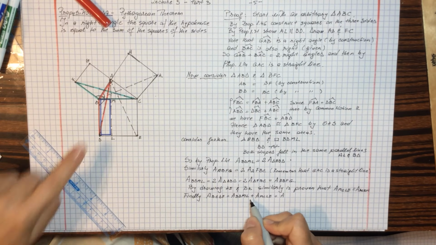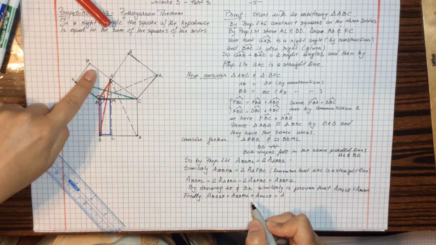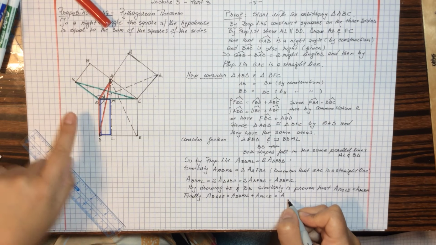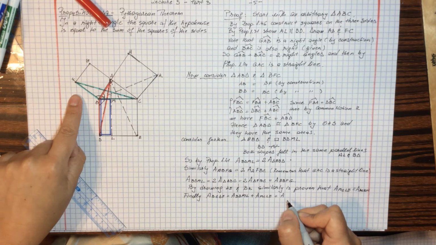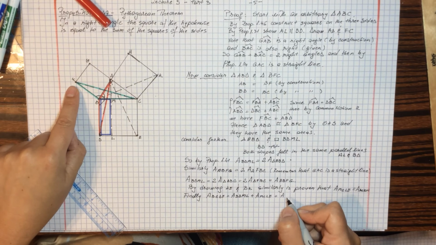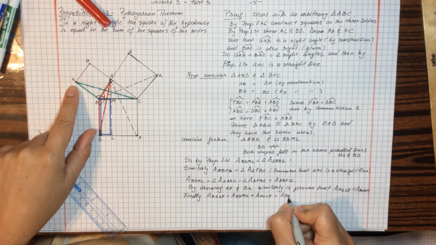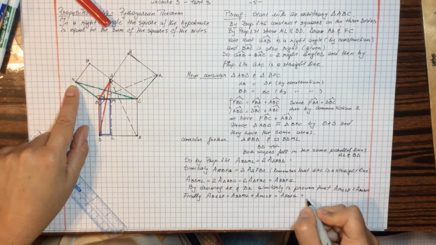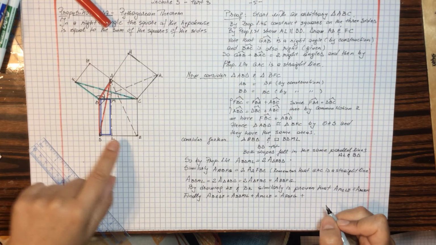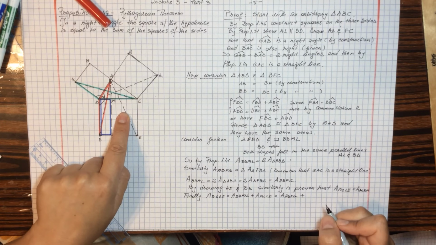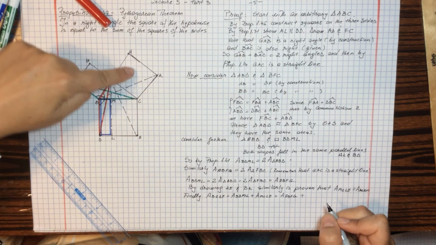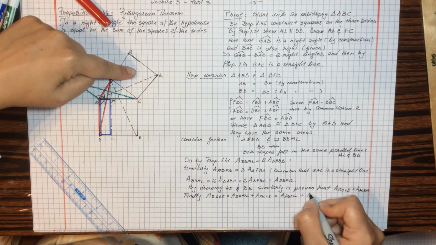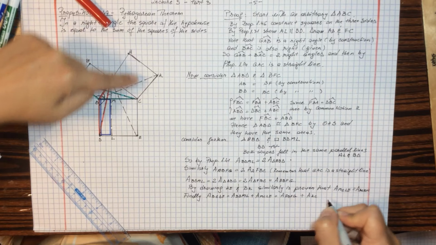So BDML, the blue one, is equal to the area of this smaller square, and that square is ABFG, plus this other uncolored rectangle, is equal to the area of this square, the square ACHK.